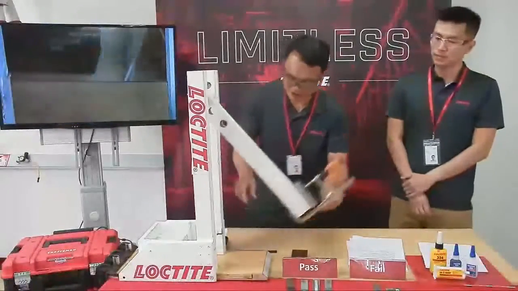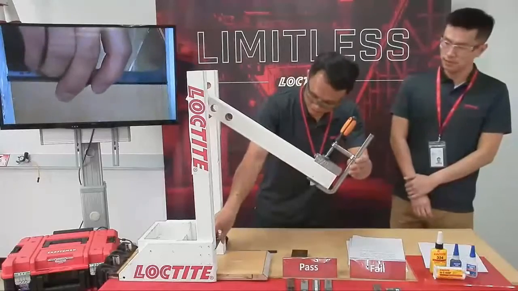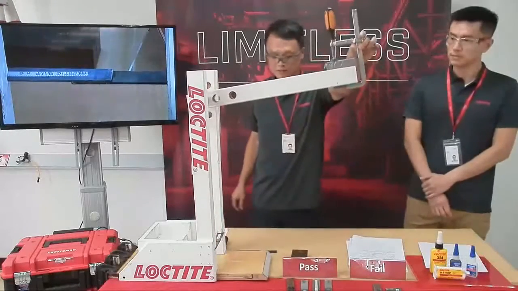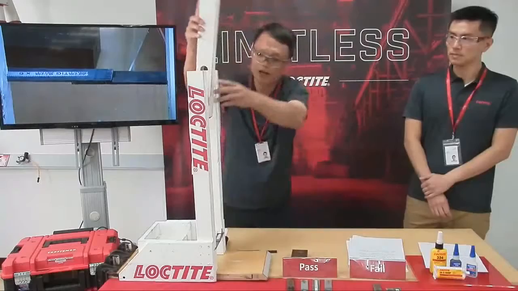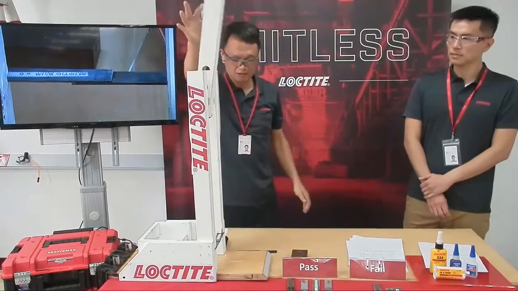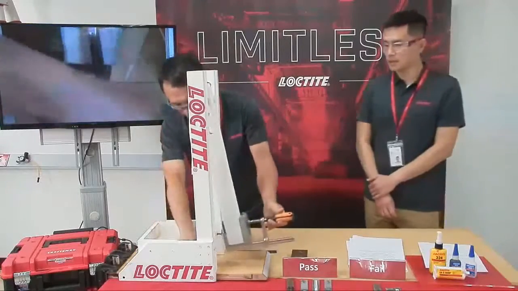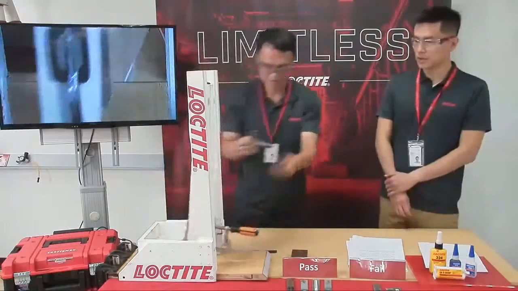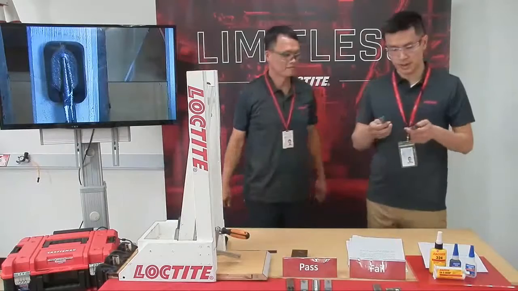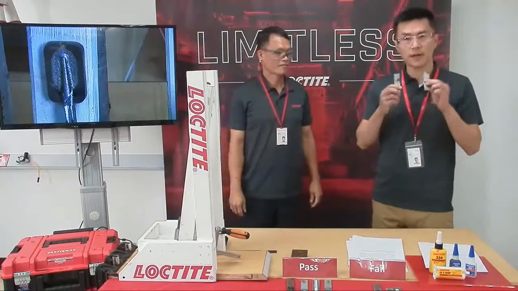So let's repeat the test here. Oh, sorry, it has to be 180. So even when you increase the joints from 4 to 6, it still fails.